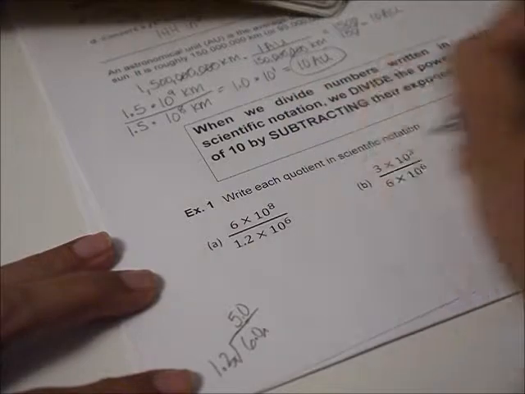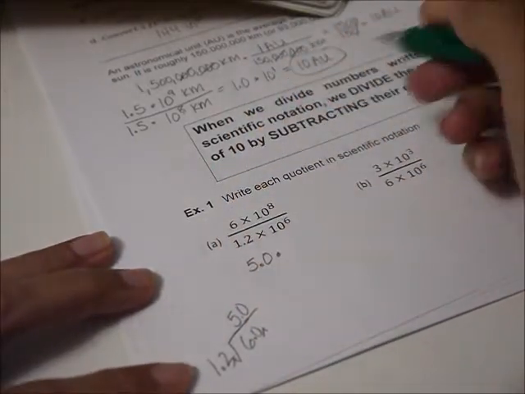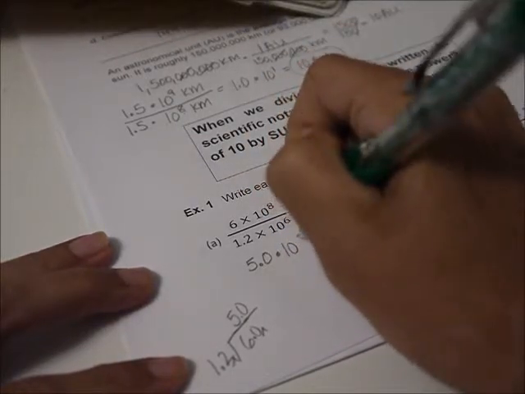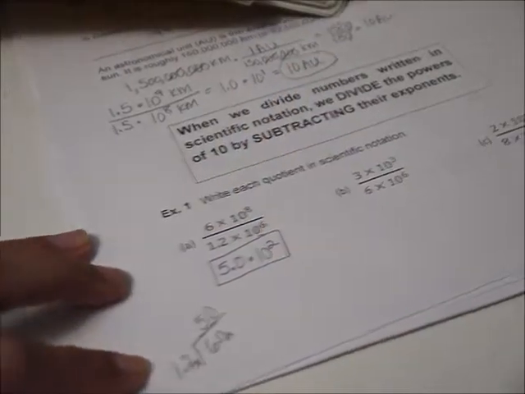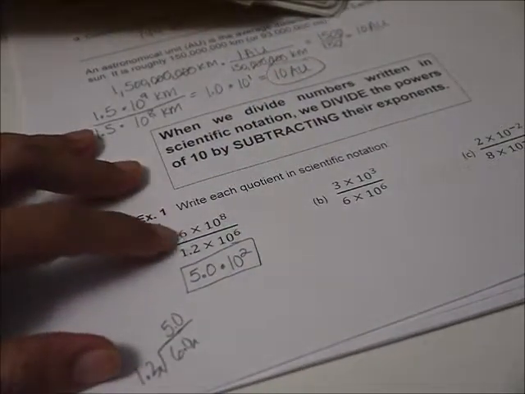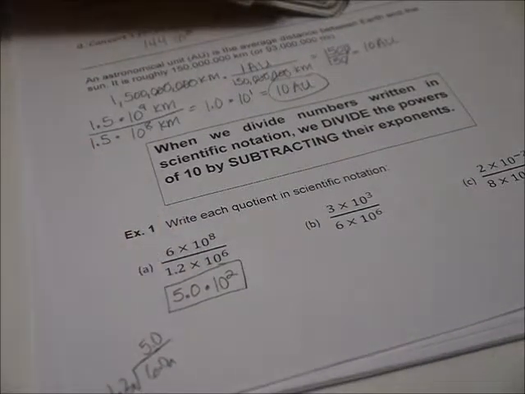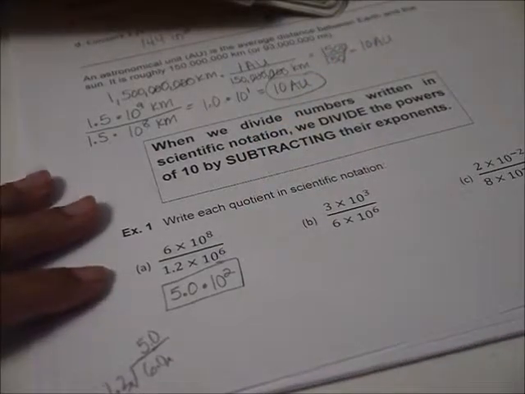Okay, so the answer to this is 5.0 times, and like we said, we subtract exponents, 8 minus 6, times 10 to the 2. Okay, so you just do the math, 6 divided by 1.2, and then we subtract the exponents. That's the big idea here, subtracting the exponents.